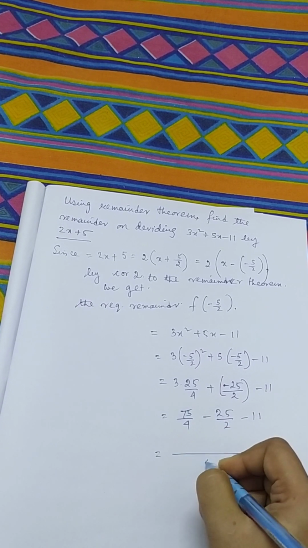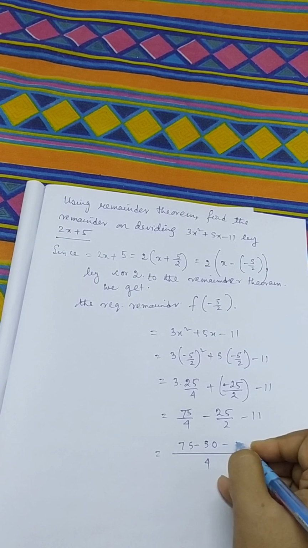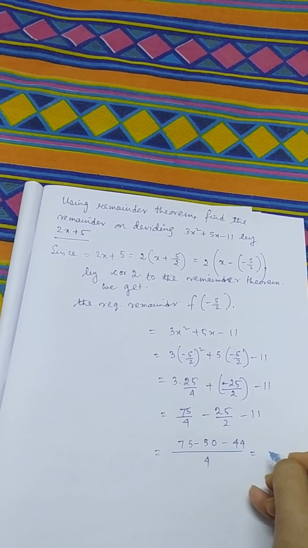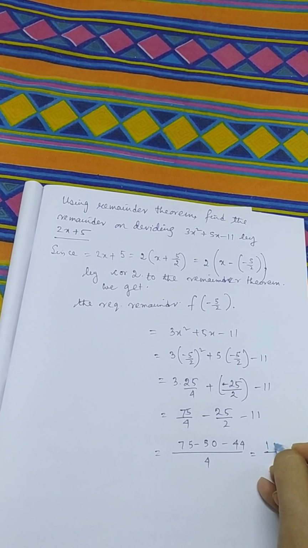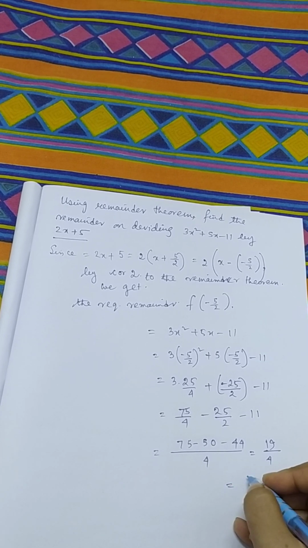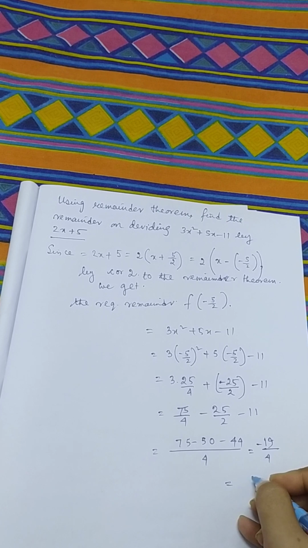If I just simplify it, it will be 75, 50, 44 and it will be like 19 by 4. So ultimately it will come minus 19 by 4.